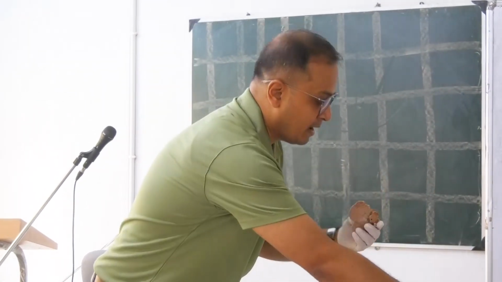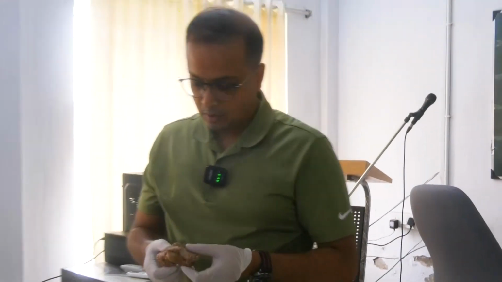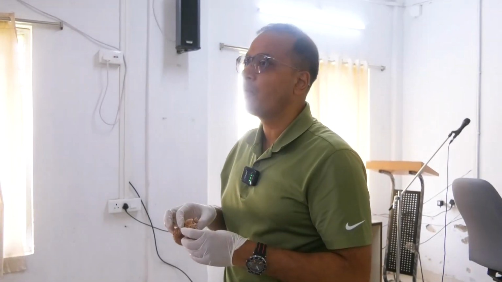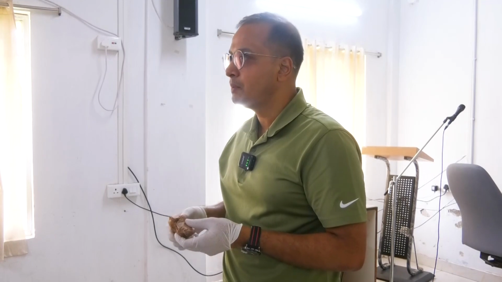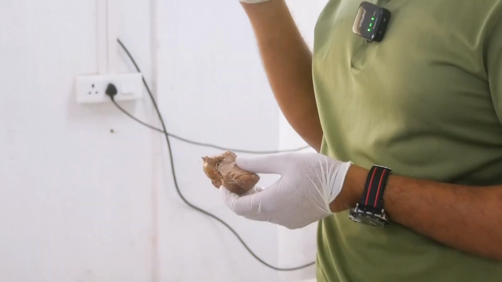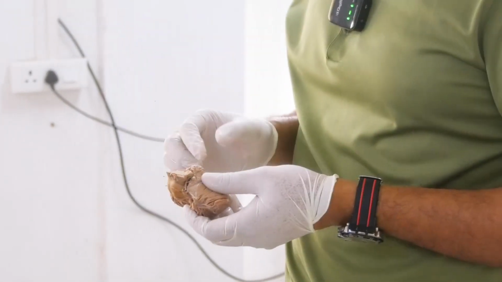Similar to that, we have another brain specimen where the midbrain portion is visible. We do not have a proper medulla oblongata. So this is a complementary specimen. This portion has the midbrain, the other one doesn't have the midbrain, but the lower portion is there. So these specimens complement each other.